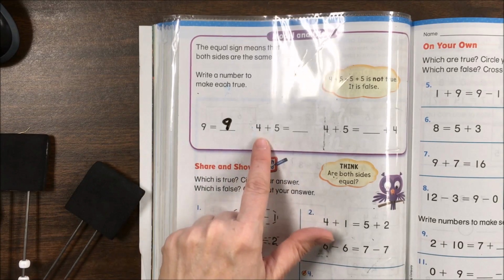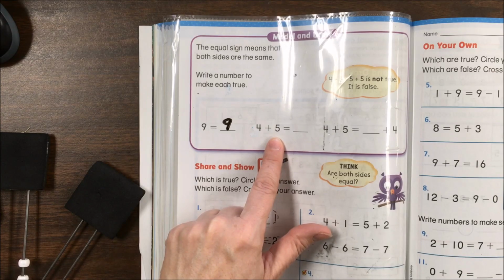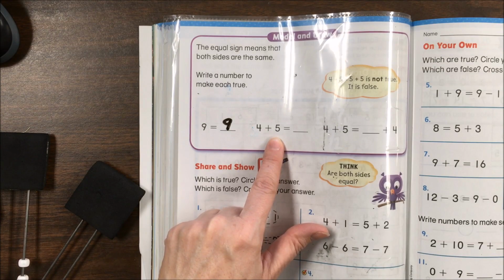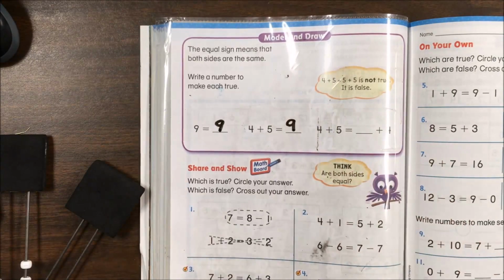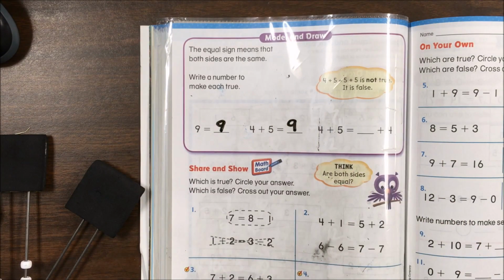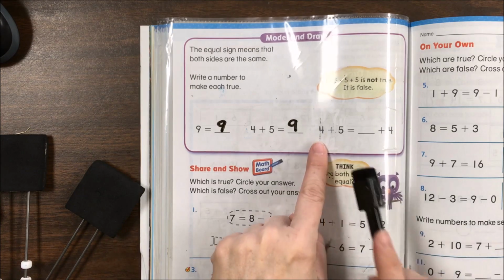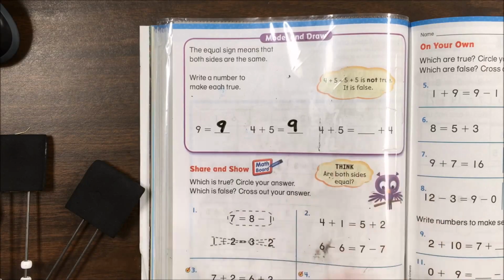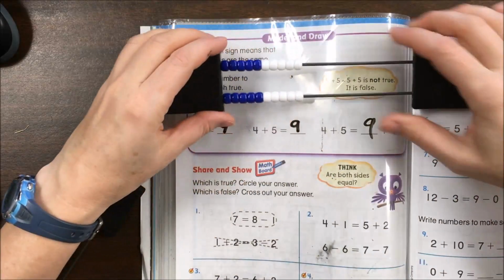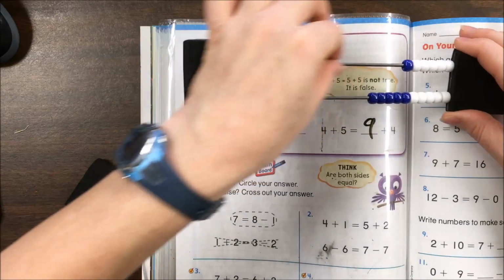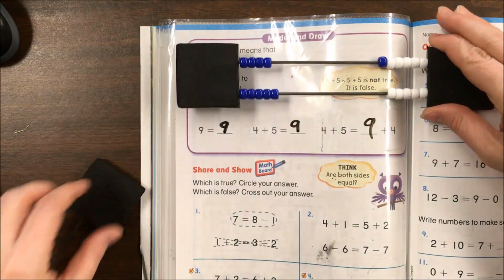9 equals 9. What is 4 plus 5? Enzo? 9. 4 plus 5 is 9. And let's look at this. Be careful. This is where it gets tricky. It says 4 plus 5 is equal to blank plus 4. It's really tempting to go, oh, 4 plus 5 is 9. I'm done. Woo! But that's wrong because watch this. I'm going to use my 2 arithmetic racks. Just a minute, Enzo. 4 plus 5.